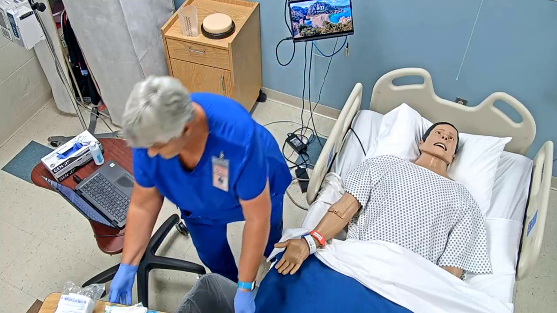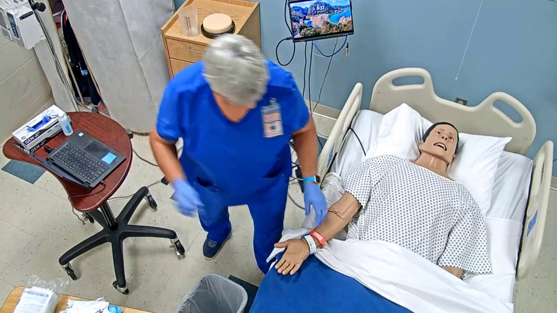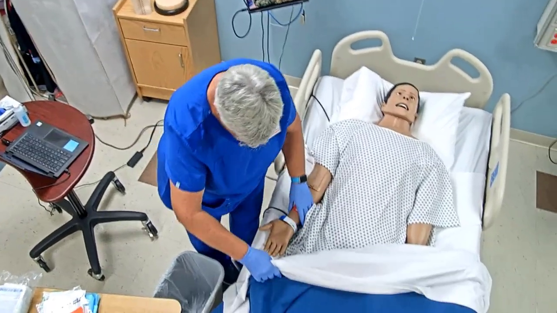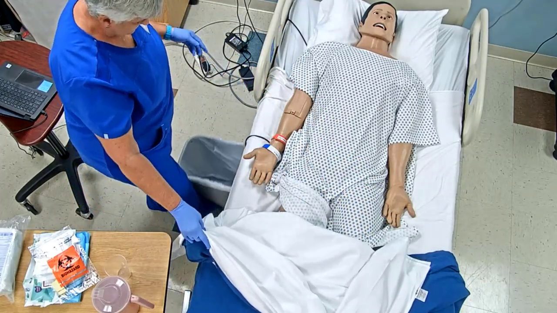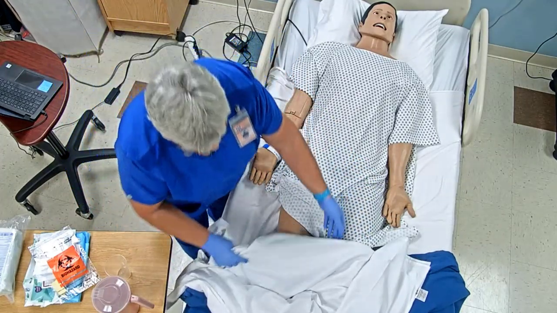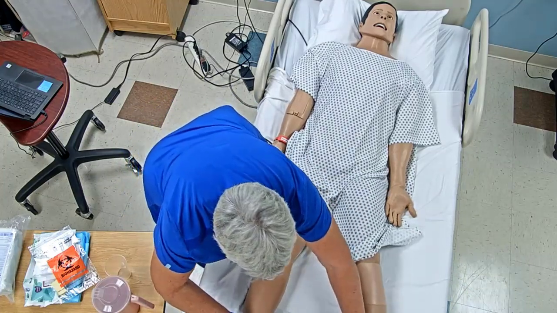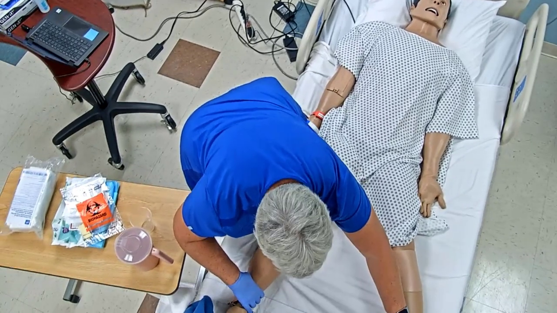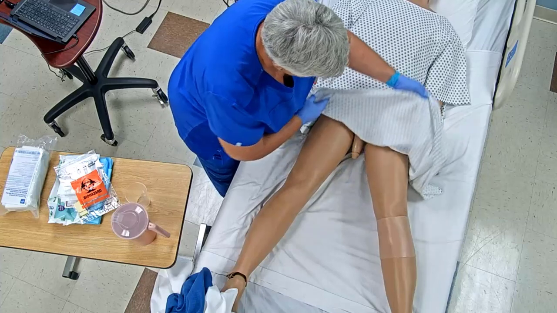Okay, all right, let me move this out of the way just a little bit. Got our privacy. Let me move my trash bag up here. I'm going to need you to spread your legs as far as you can, and we're going to go ahead and expose you.